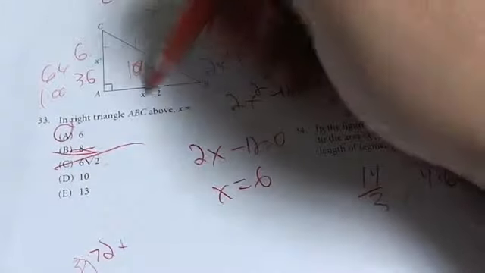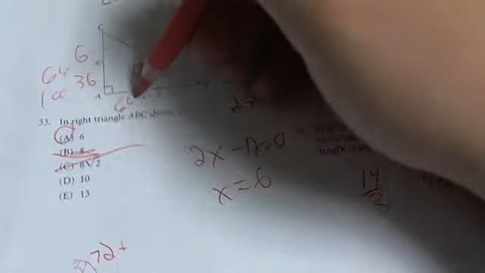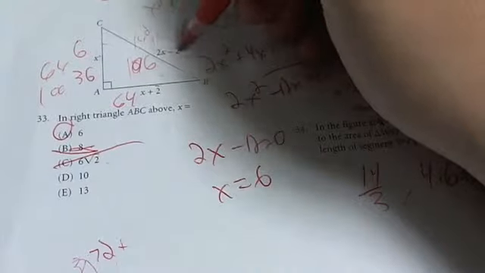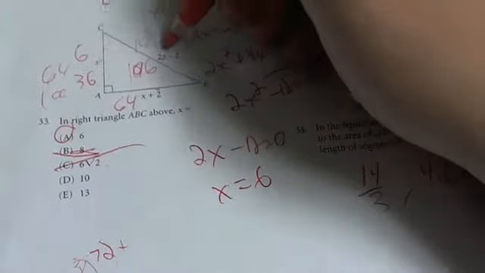Plug in 6. That gives us 36. Plug in 6 here, it's 8, so that gives us 64. That's 12 minus 2 is 10. So 10 squared is 100. 36 plus 64 is 100. So the answer is A again. So you can do it either way. You'll be fine.